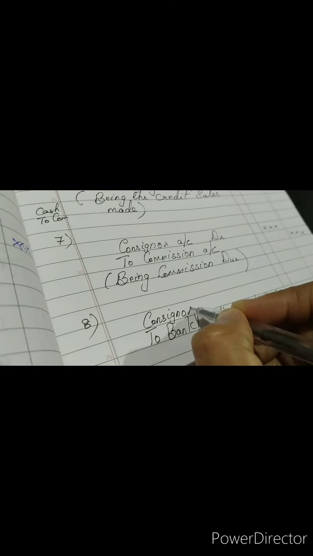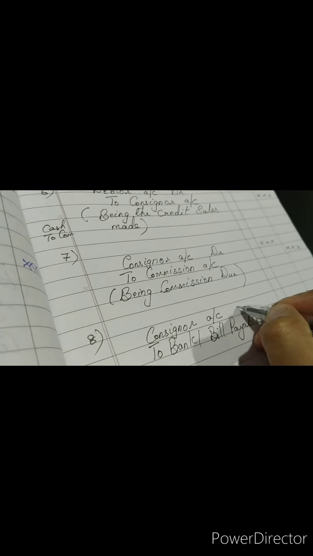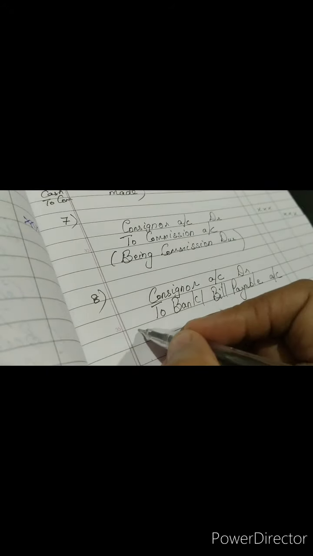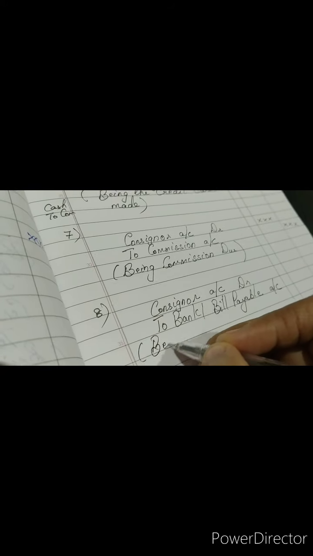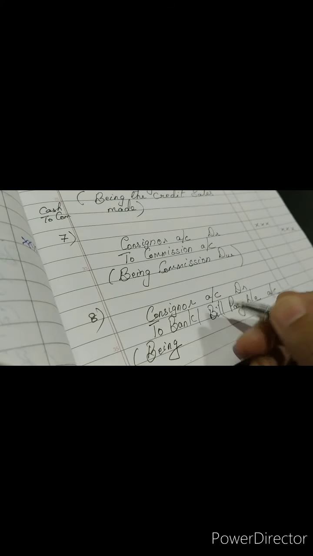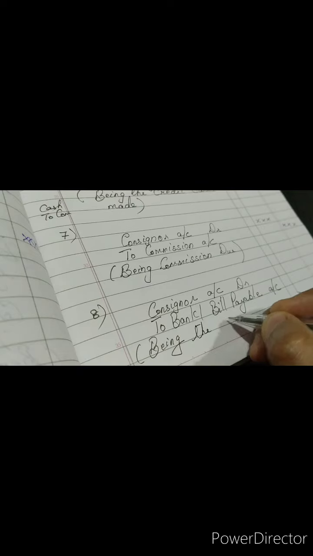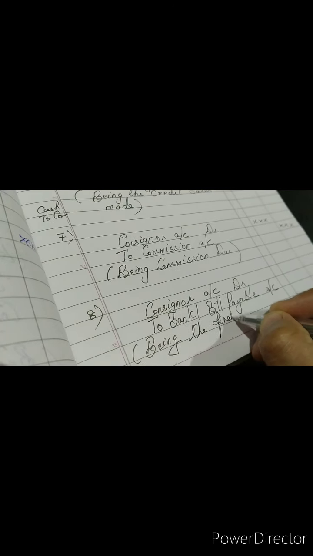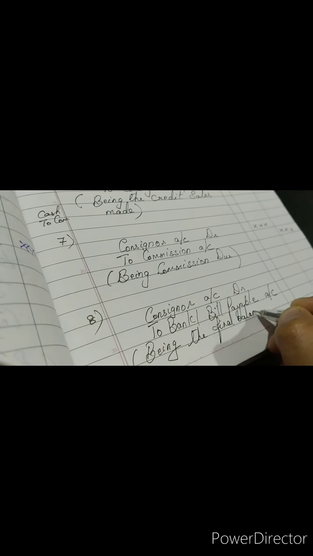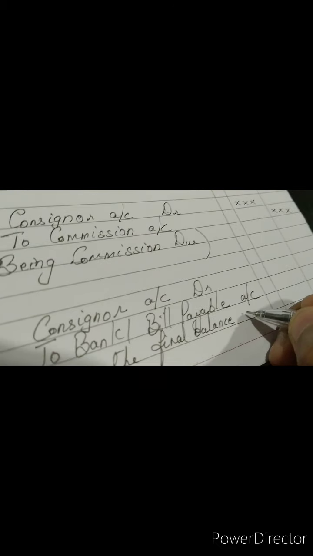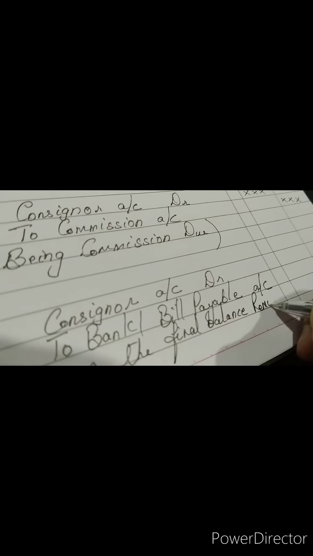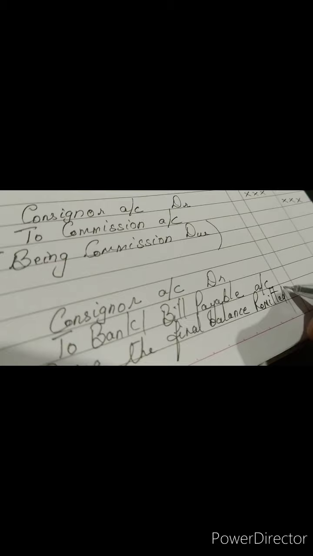Whom is the consignee paying the amount he has received after sales? To the consignor. That is how this journal entry will be written, being the final balance remitted. There we go. Alright.